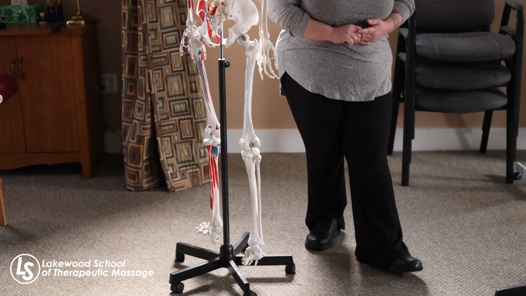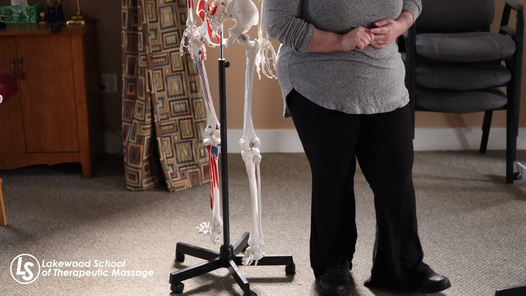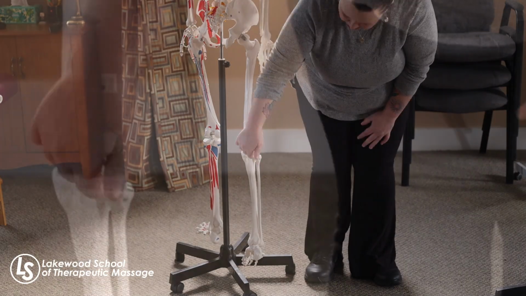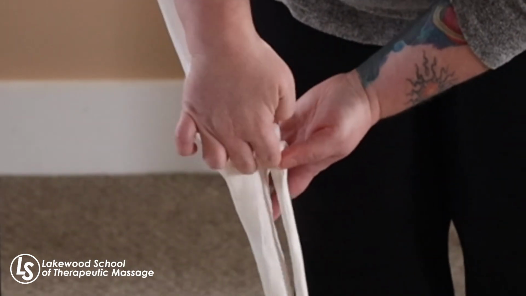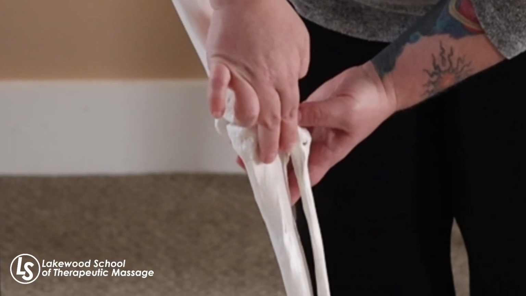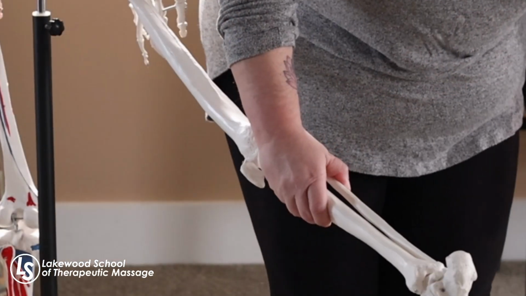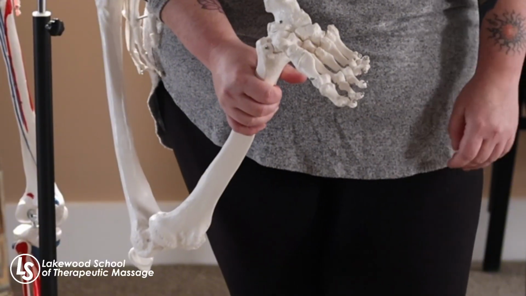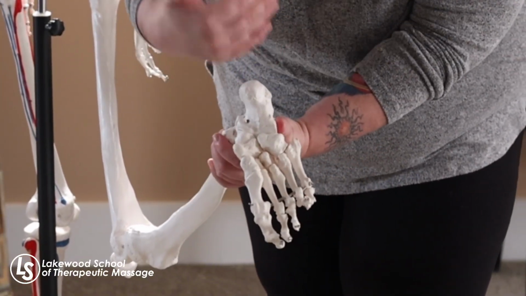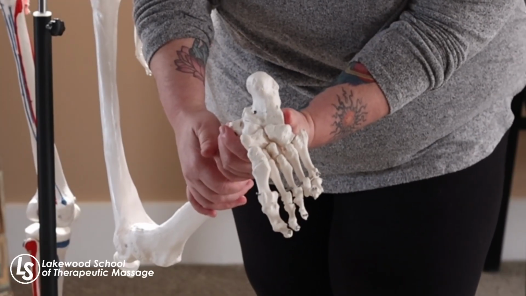And finally, you have the tibialis posterior. Its origin is the proximal posterior tibia and fibula. So we're actually going to be directly in between the space that these two bones create here. And its insertion is the medial tarsals and base of metatarsals 2 through 4. So we are going to be on the bottom of the foot here.